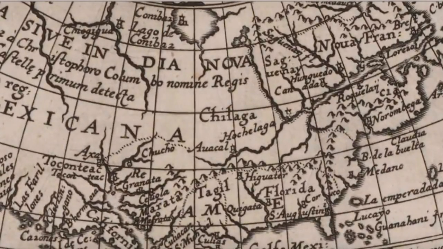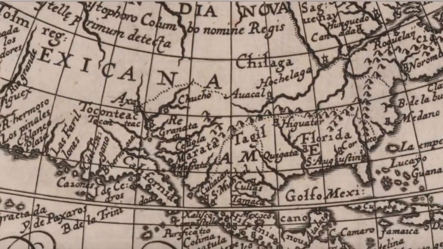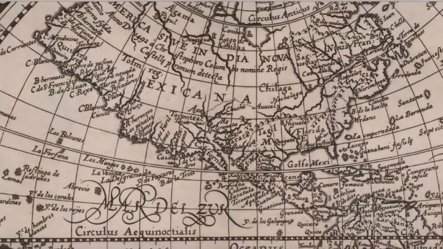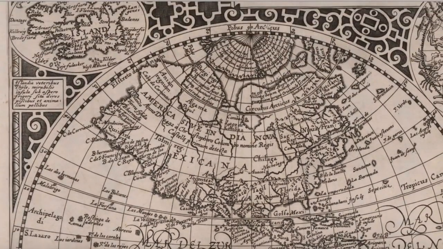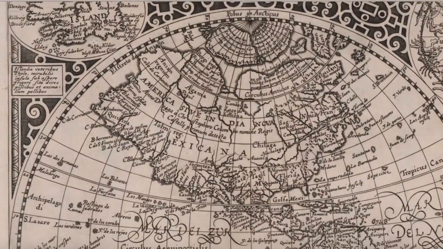Again, we see a town on the river, and in all maps, this region here is always Shilaga. And to me, it always seemed like it was very much like Chicago. But here again, you can see the North Pole in this map as well. And Iceland is called Island. And we can see it here, Iceland and Greenland. And here I believe we can see Friesland.